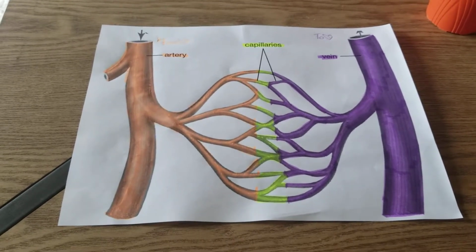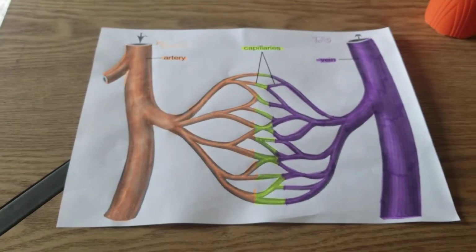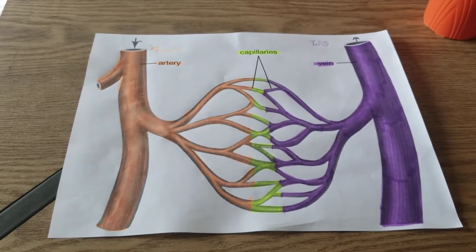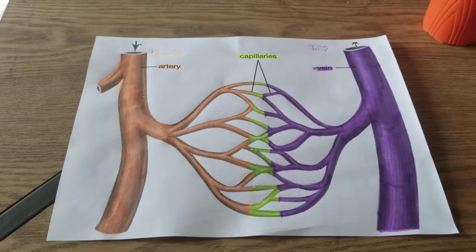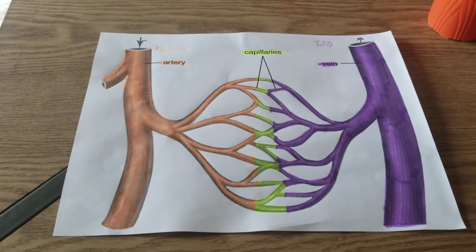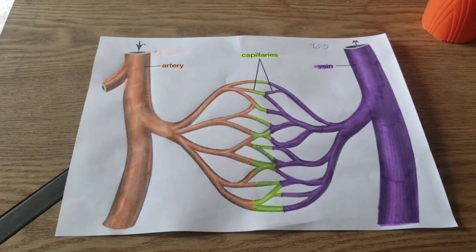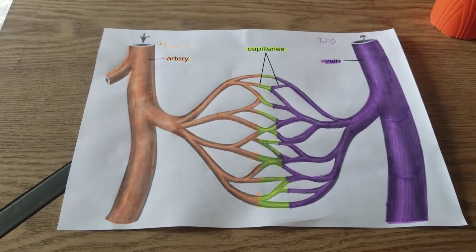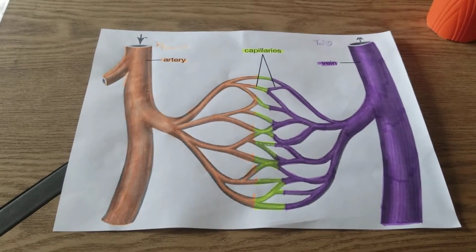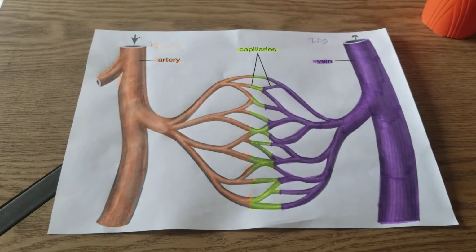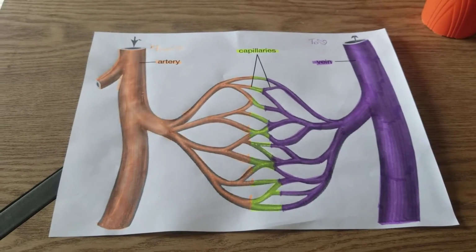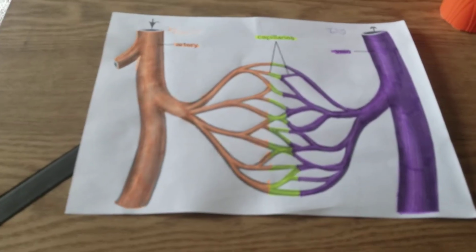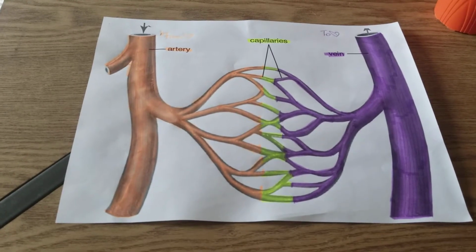Both arteries and veins have three parts. That is something they have in common. Now the three parts in arteries are different than the three parts in veins. The three parts in arteries are conducting, distributing, and arterioles. Conducting is the largest. Distributing is smaller, kind of like the middle one, and they form from the conducting ones. Arterioles branch from distributing, and they're the smallest.